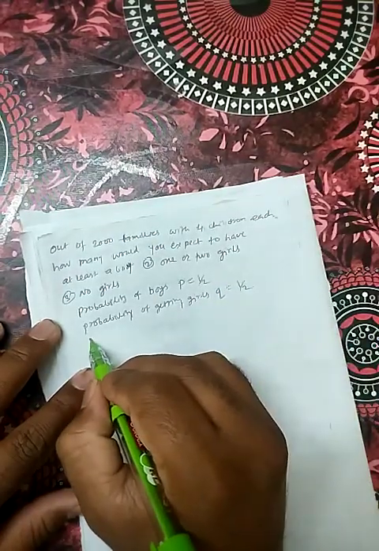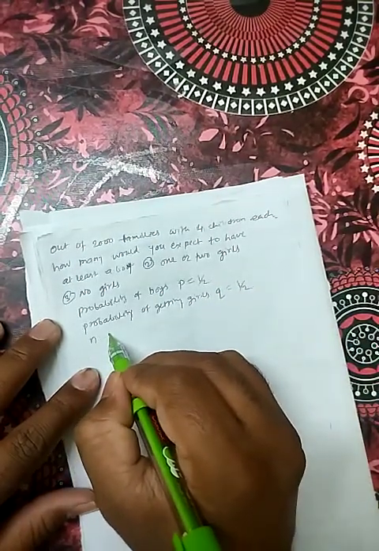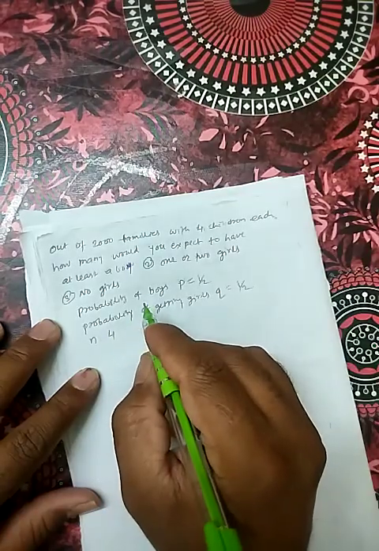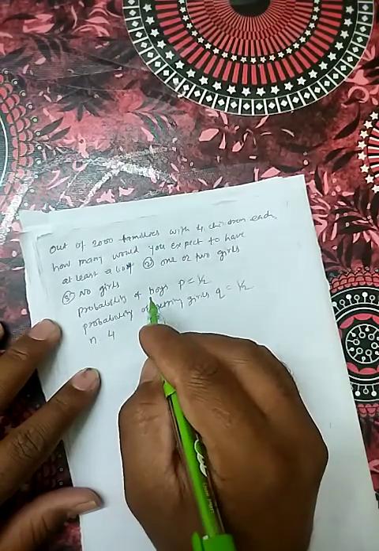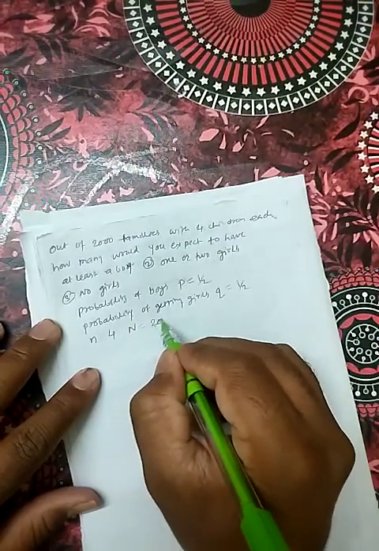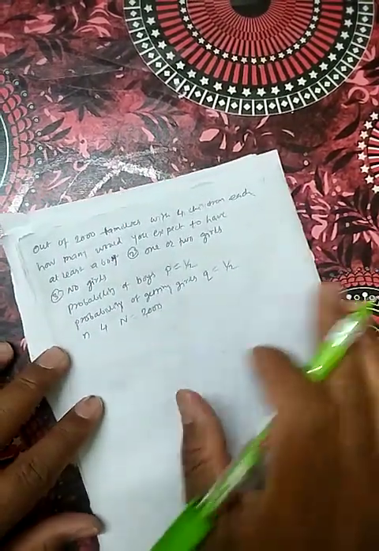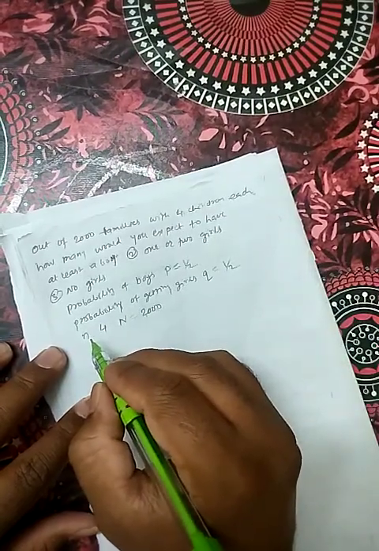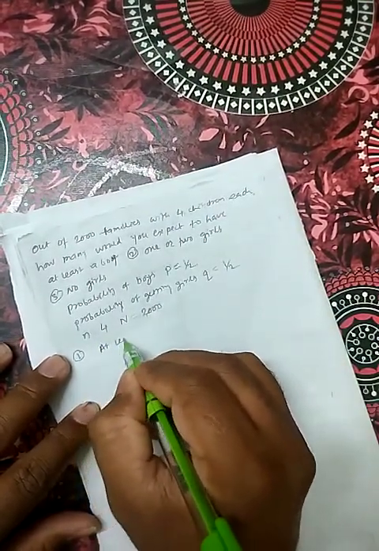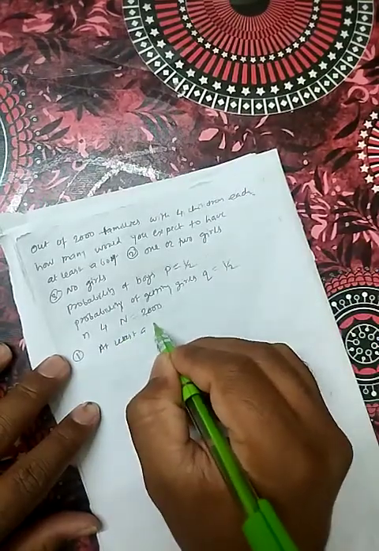So number of children are 4 and capital N is 2000. At least a boy, at least a boy.